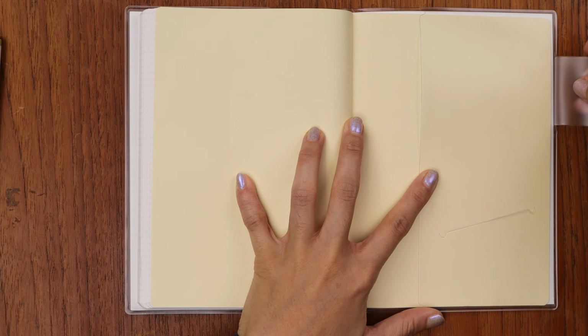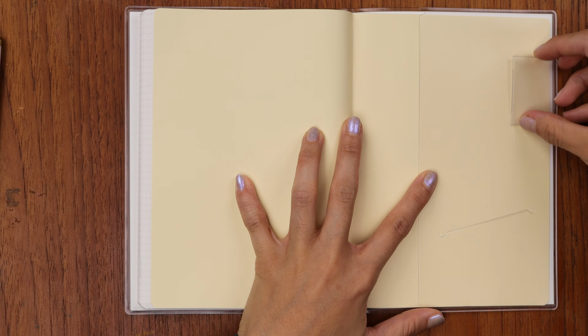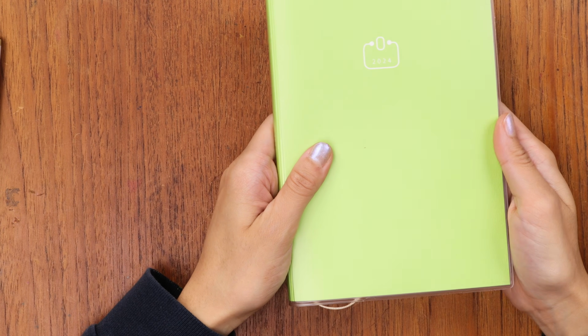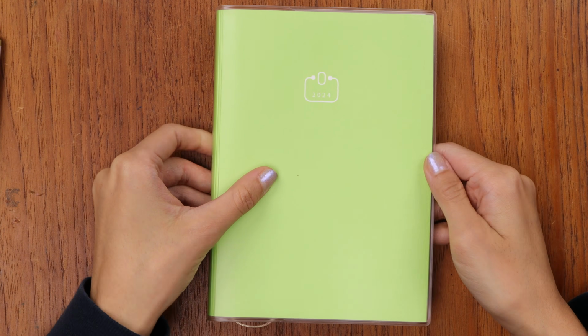There's also a singular pen loop thing. I did use that too, but I just have a lot of pens now, so I just carry it in a pencil case. And that is the PAL planner, the Plan and Log, the PAL, whatever you want to call it, planner.